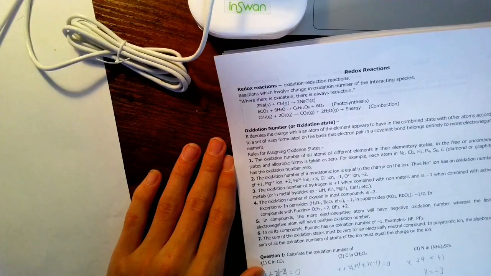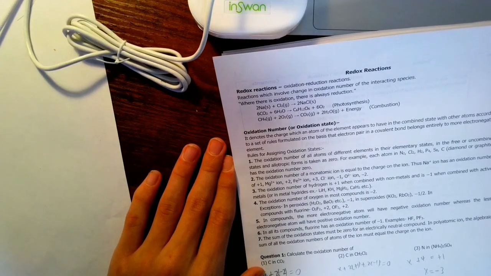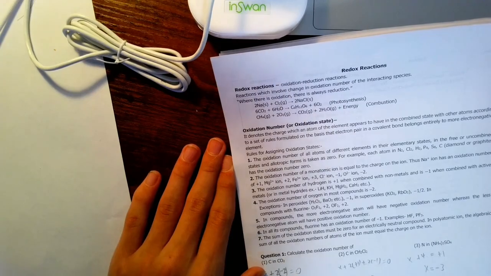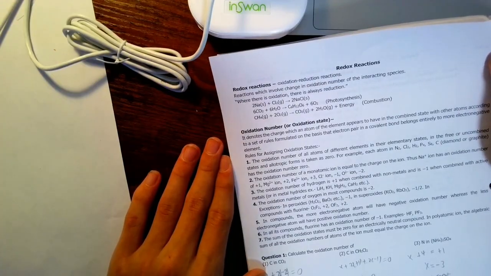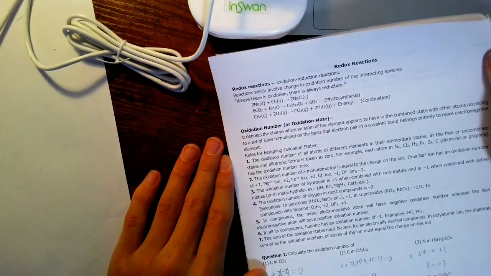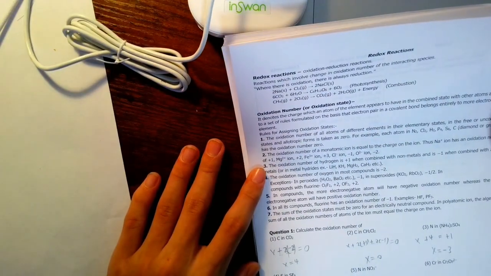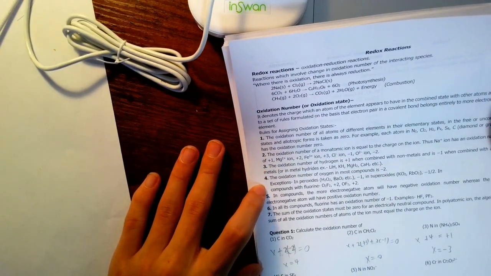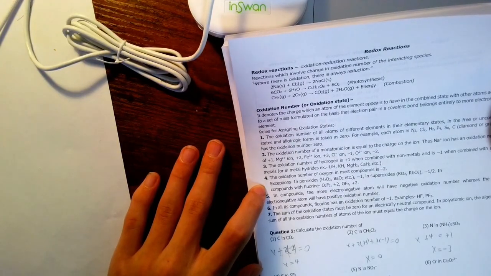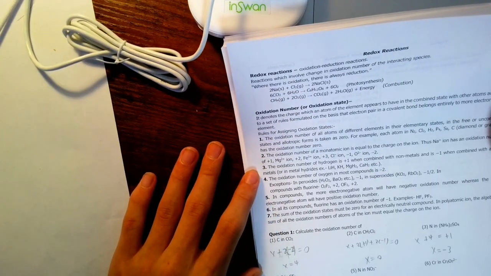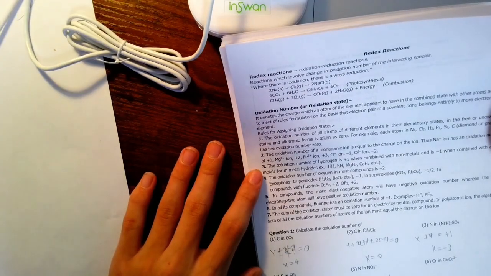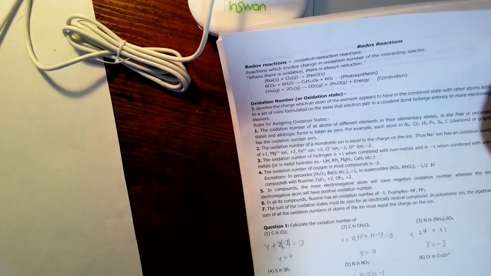The oxidation number of all atoms of different elements in their elementary state, in the free or combined state... okay, this is quite a lot. Each element has different charges, and those are some combined rules. The oxidation number of a monatomic ion is equal to the charge of the ion. And hydrogen is going to be +1 with non-metals, and -1 with metals.